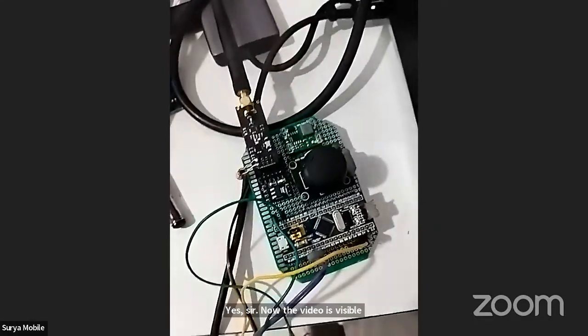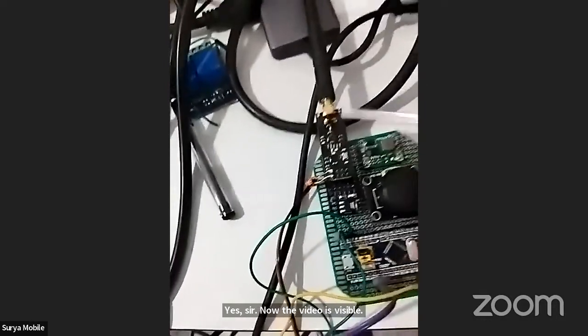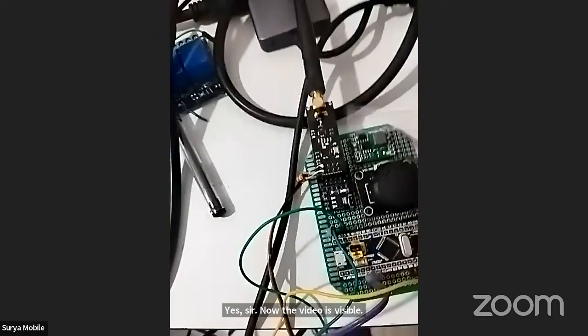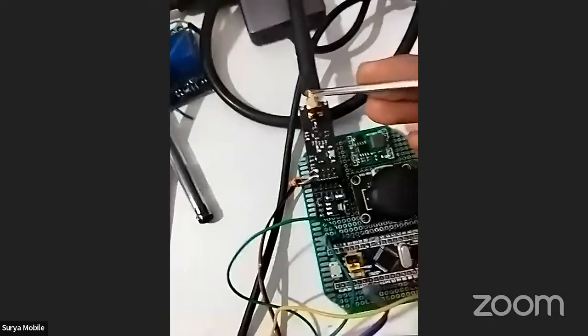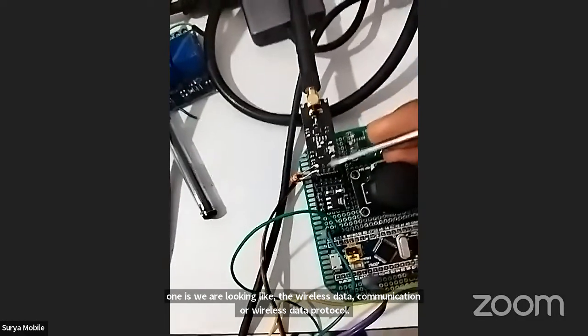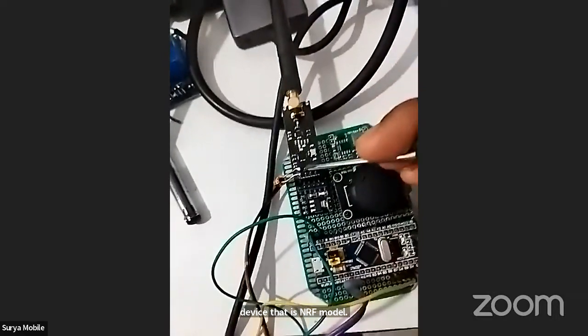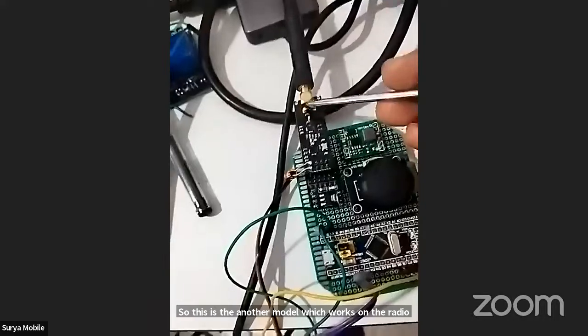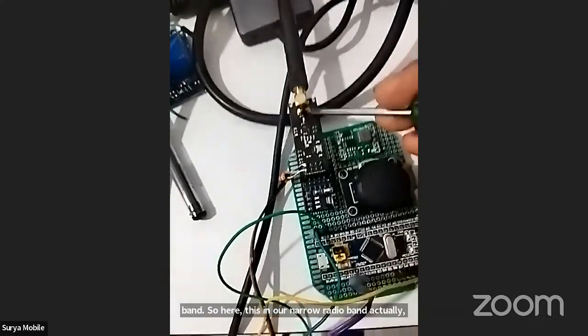Okay, fine, thanks. So the next one is we are looking at wireless data communication or wireless data protocol. Here we are working with a wireless networking device, that is the NRF module, which works on a radio band. NRF is narrow radio frequency.